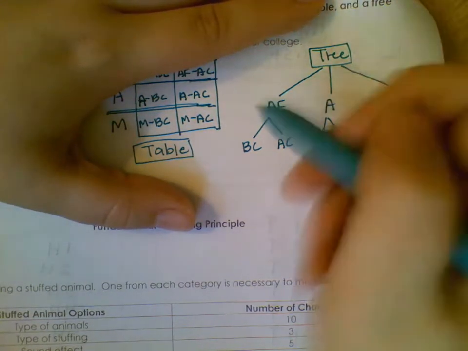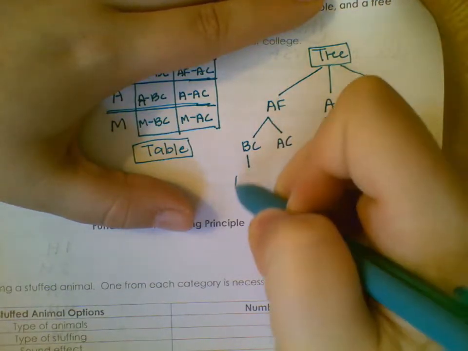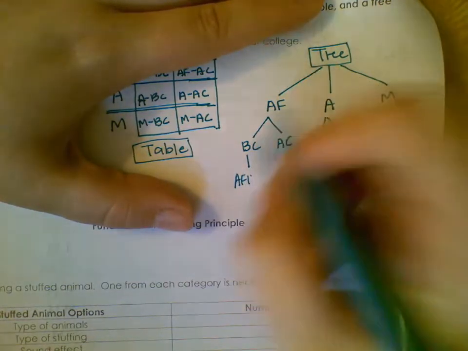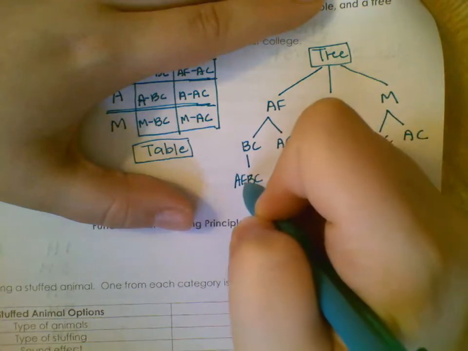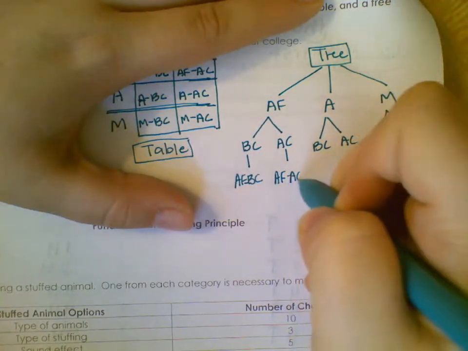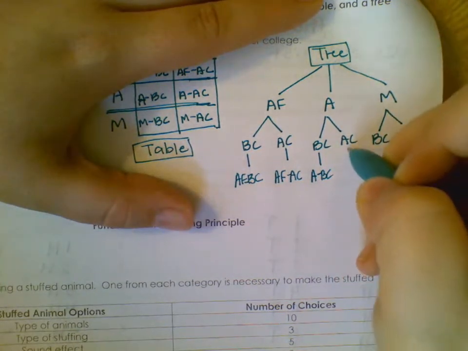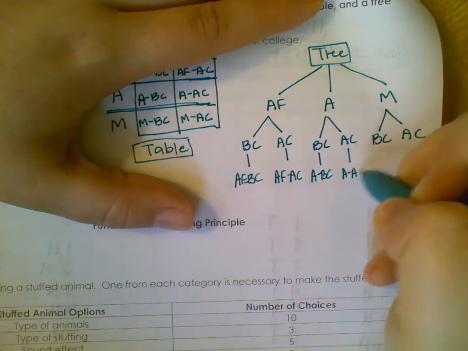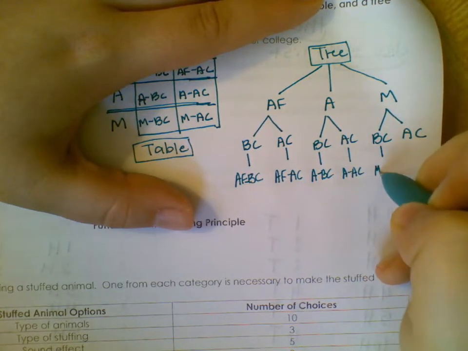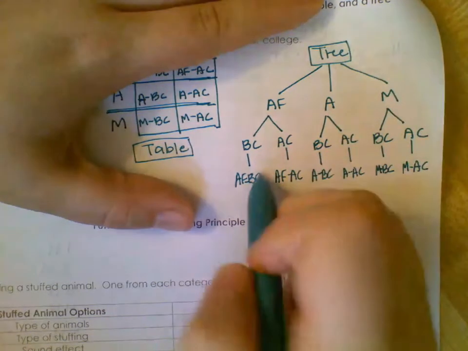So what is my sample space? Air Force before college, then I have Air Force after college, Army before college, Army after college, Marines before college, and then Marines after college.